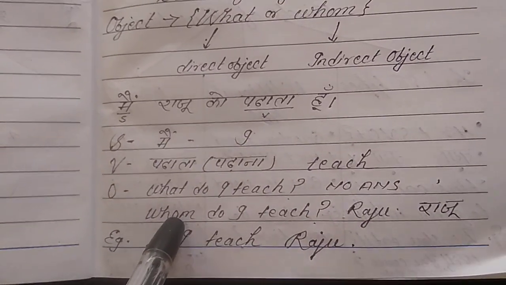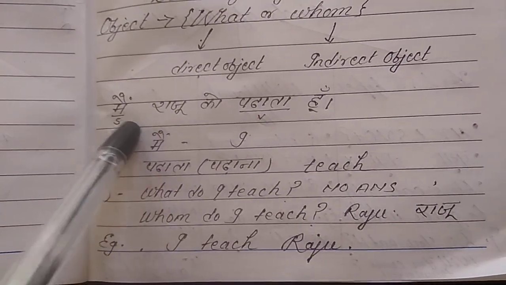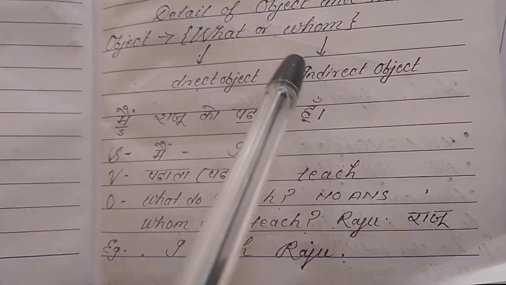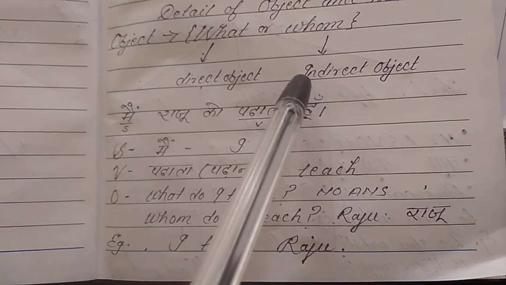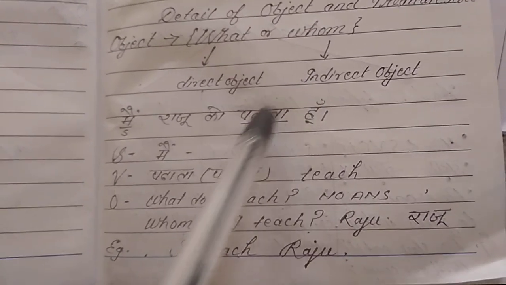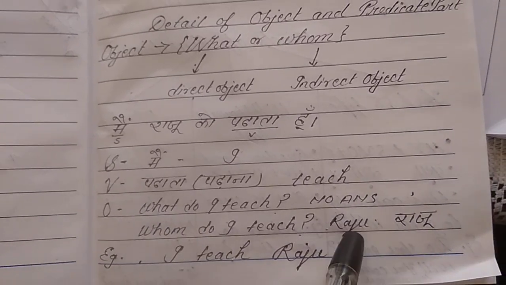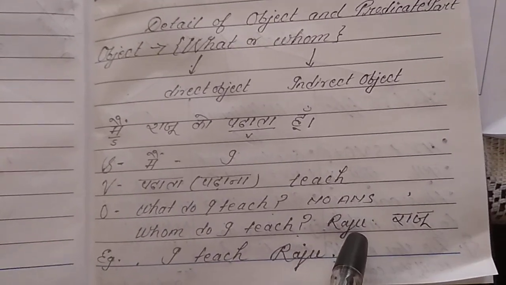Second one is whom. Whom do I teach? When you ask this question with the help of whom, as you know that whom usually gives the answer of indirect object, you get a kind of answer that's all about Raju. Whom do I teach? I teach Raju.